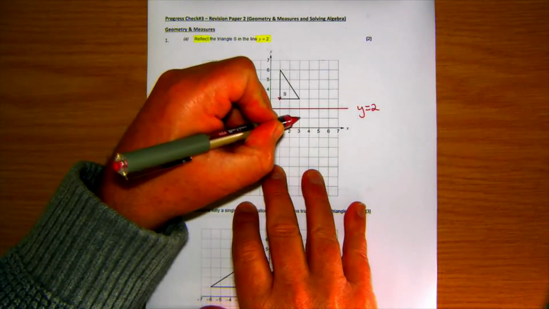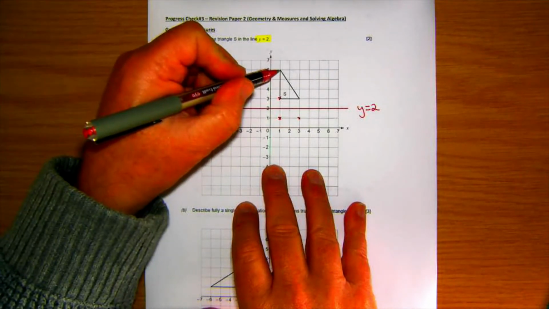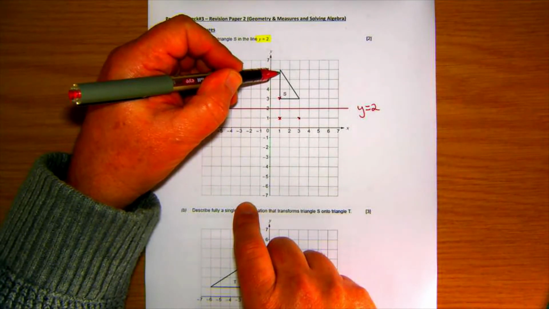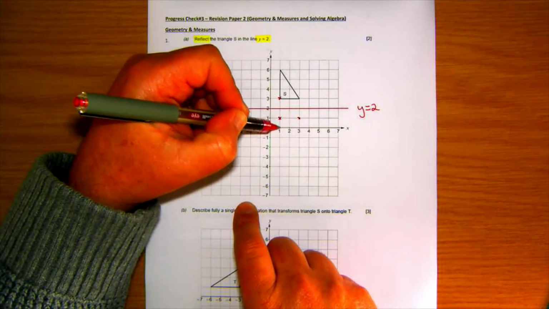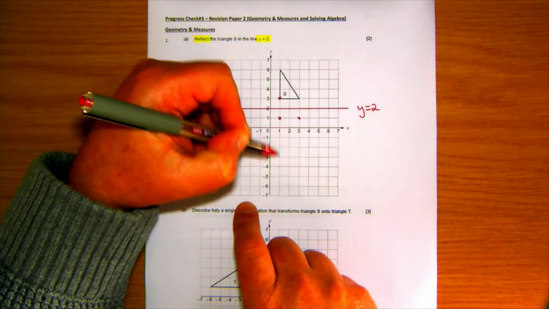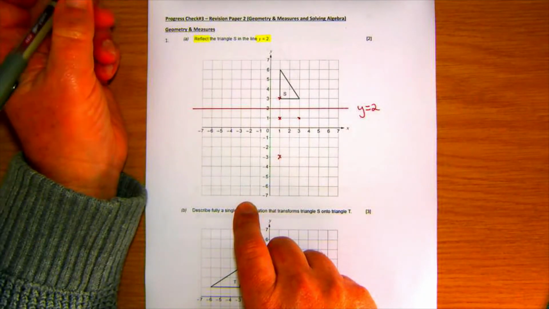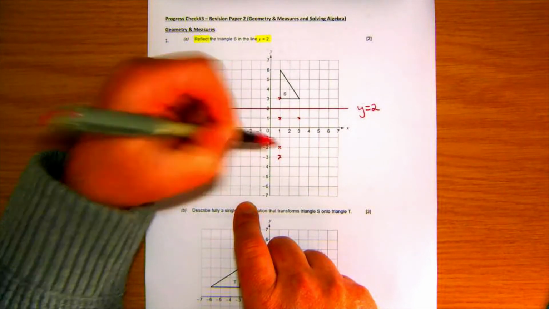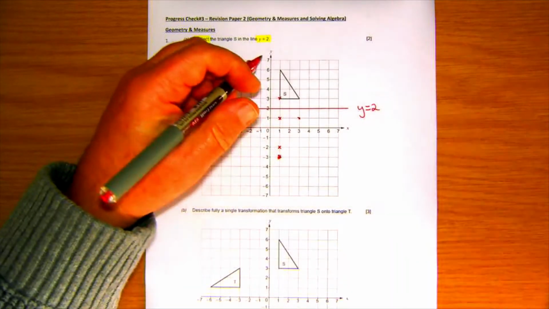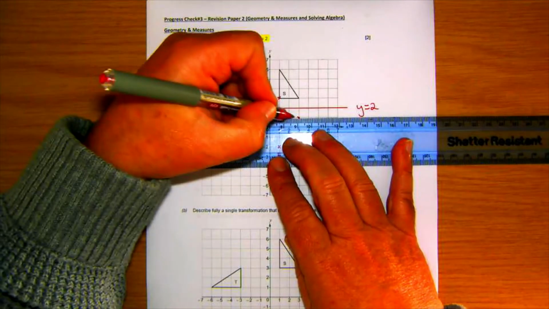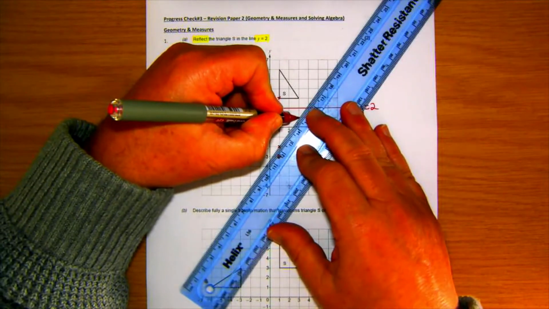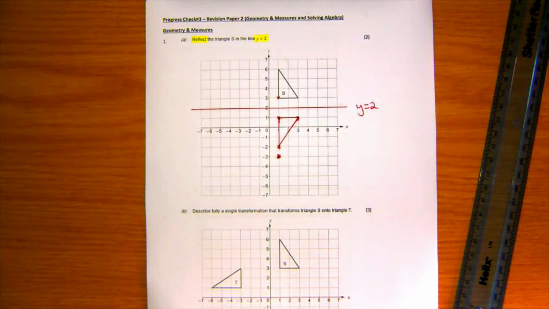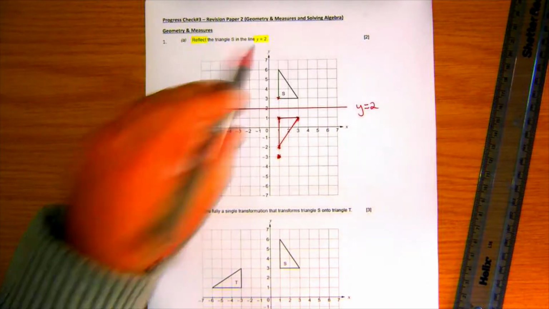Similarly, that point there will end up there, and the other corner of the triangle, which is 1, 2, 3, 4 above the mirror, will become 1, 2, 3, 4 below the mirror. So our reflection will look like that. So watch out for that. That is such a common mistake people make.